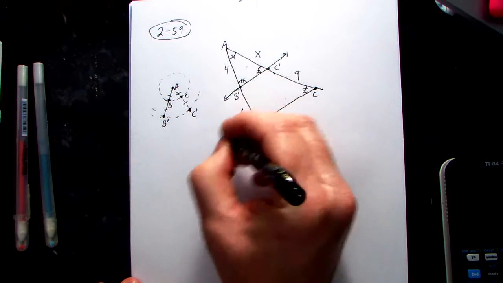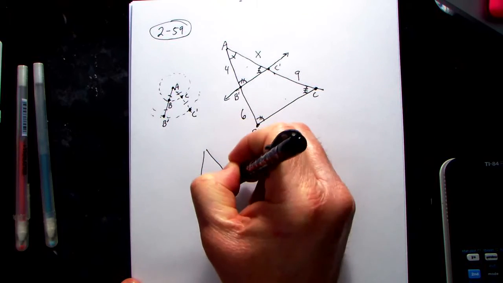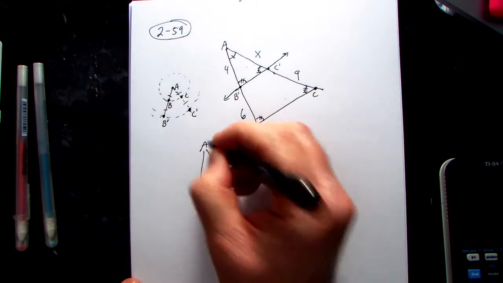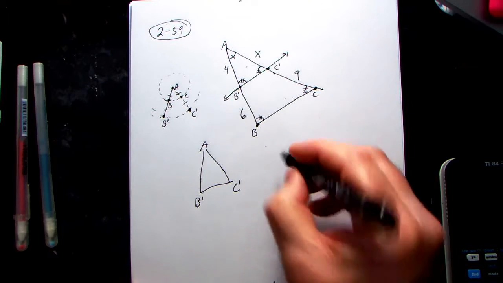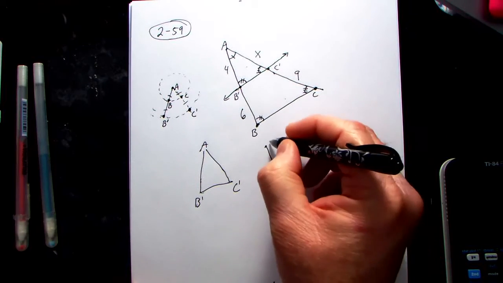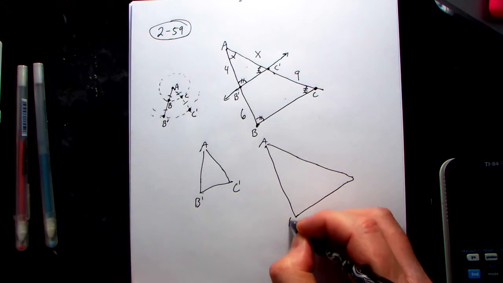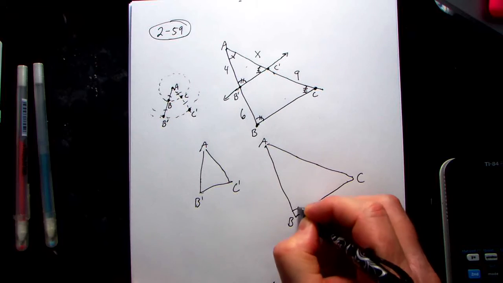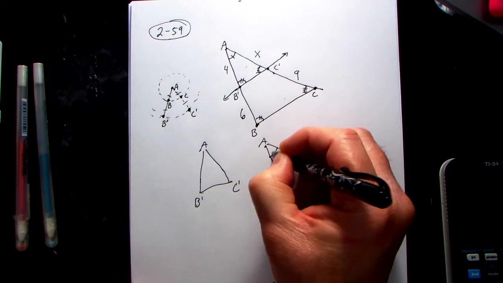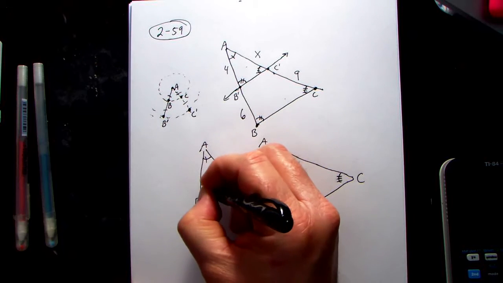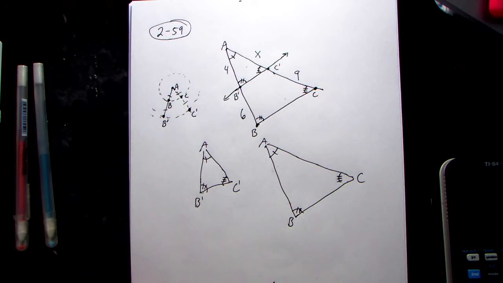If that's the case, we can look at these now as two separate triangles. Look at the little one, A, B prime, C prime, and the big one, A, B, and C. Now putting in all those congruency marks for what we know is congruent. So now we've got those pieces.